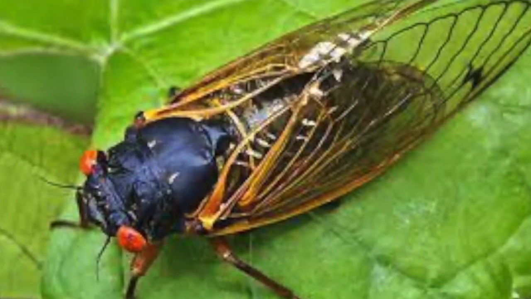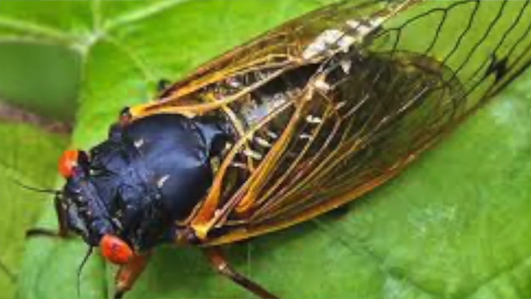Periodic cicadas are related, but they have a much longer life cycle. Most of the periodic cicadas have a 17-year life cycle. Some of them, however, have a 13-year life cycle. Okay, that's a super long time. Let's learn a little bit about the periodic cicada and why they might have such a long life cycle.